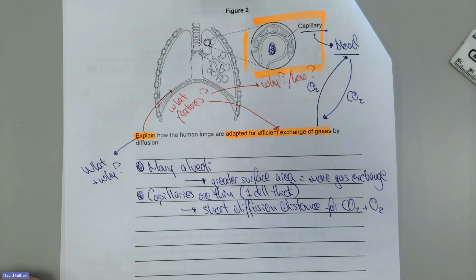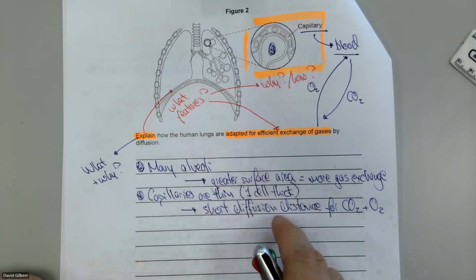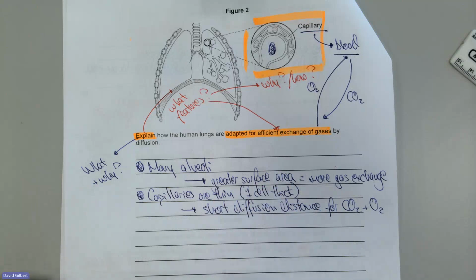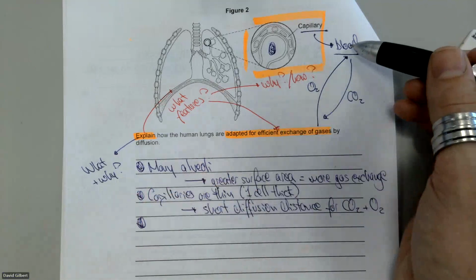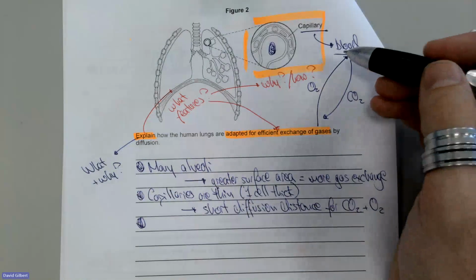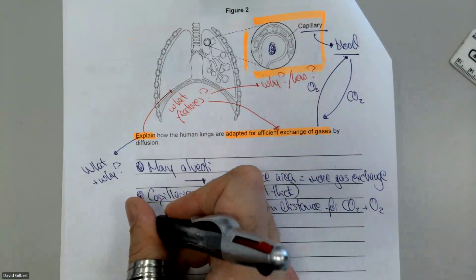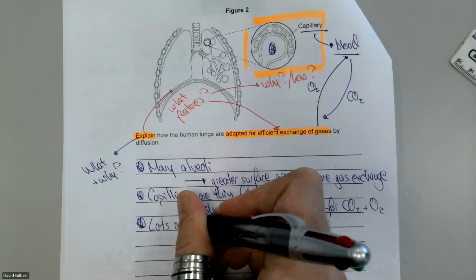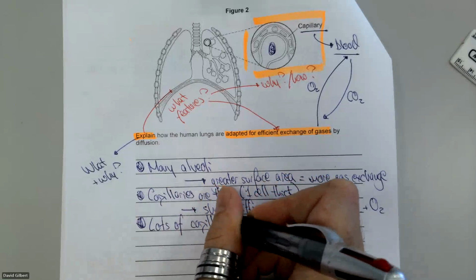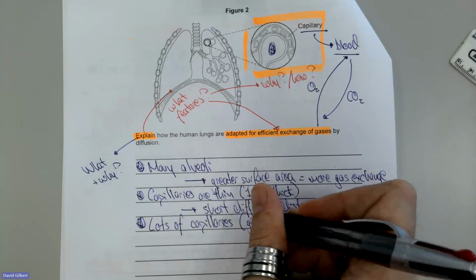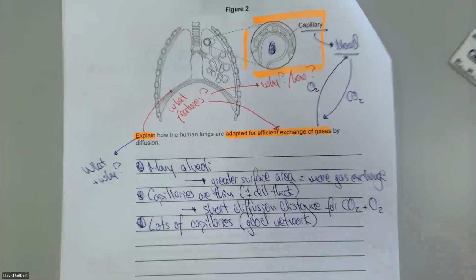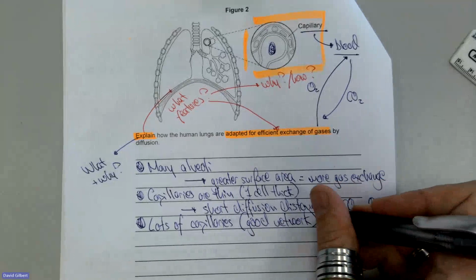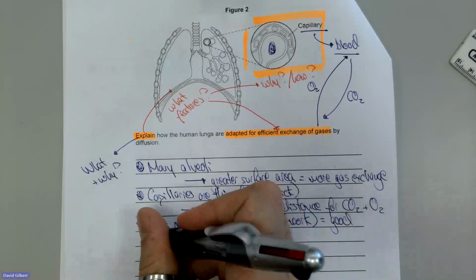What else can we think of? Because right now we're doing really well in that we've got relevant points that are identified and we're linking them to explanations. So we're explaining what's going on. So we could come up with a couple more. Now, we need lots of blood. We need it quickly. So this idea that there are lots of capillaries, or what we might say is that there's a good network, means that we've got a good blood supply.